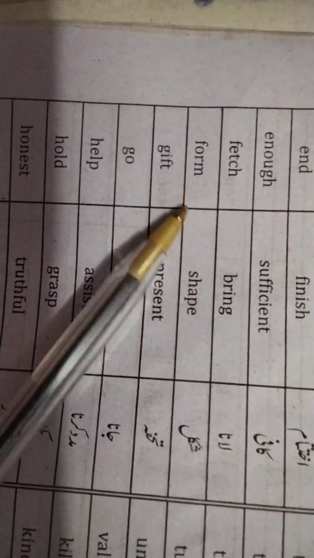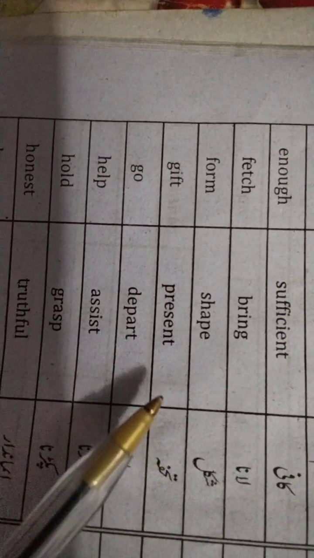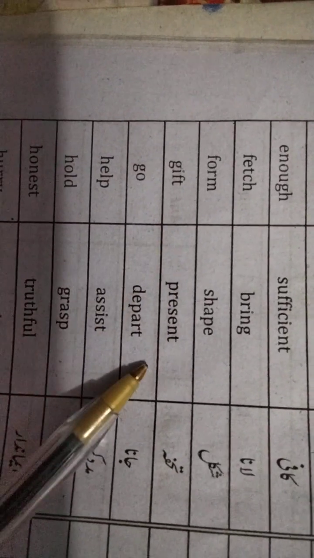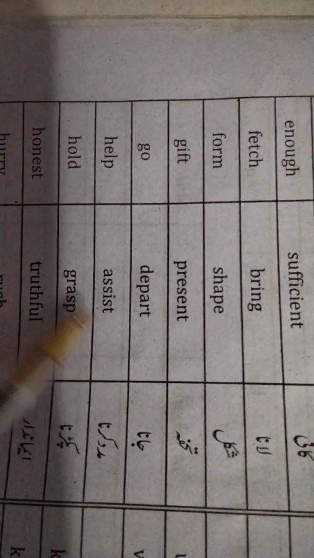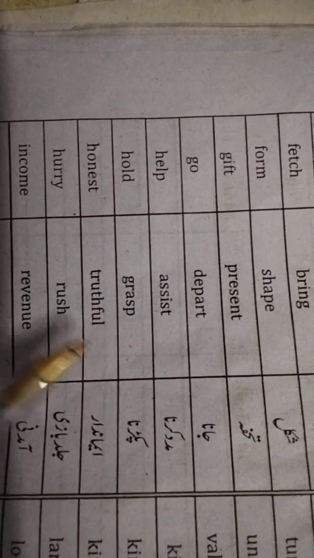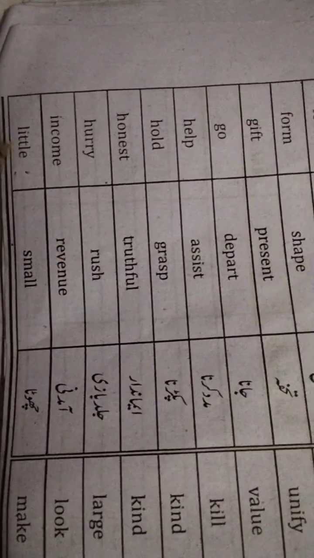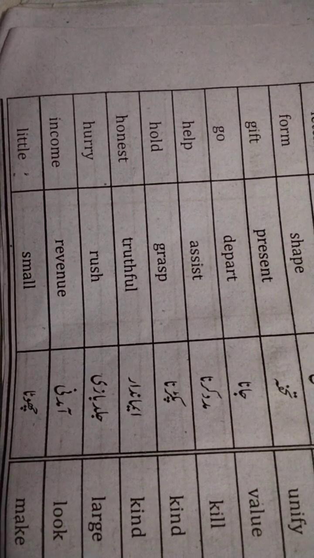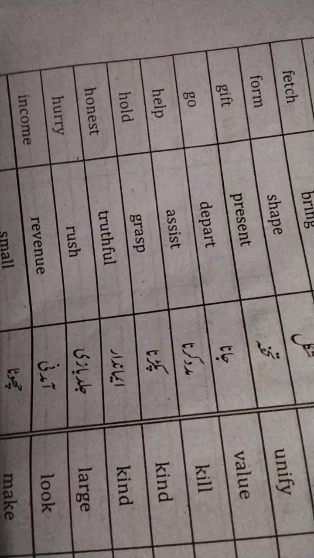Form, shape, gift, present, go, depart, help, assist, hold, grasp, honest, truthful, hurry, rush, income, revenue, little, small.